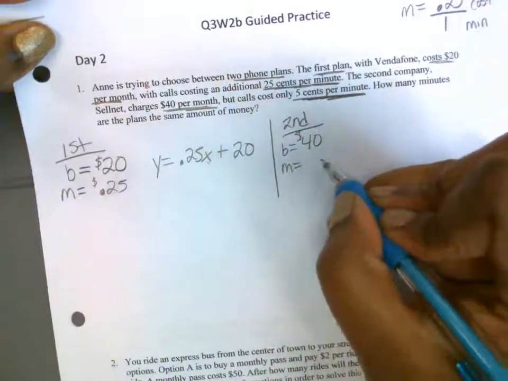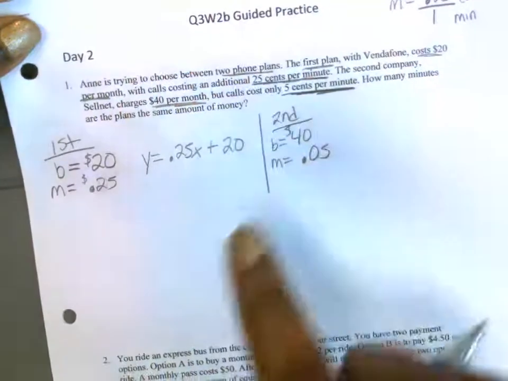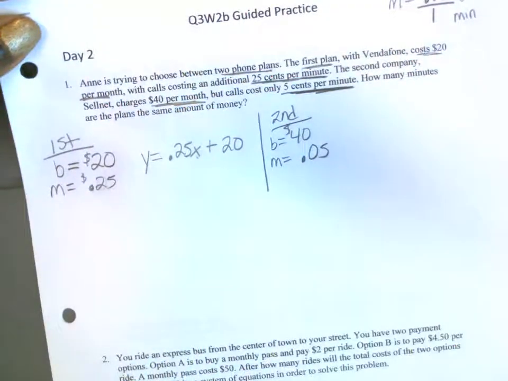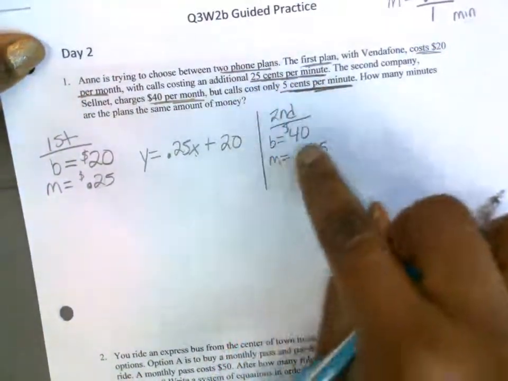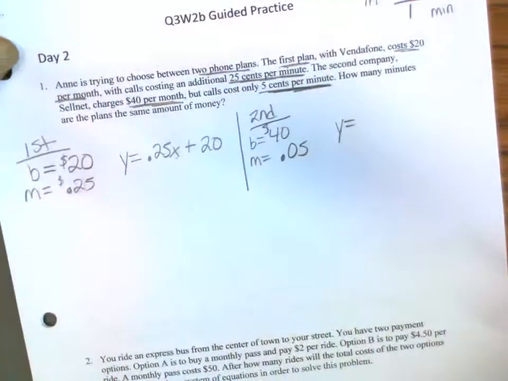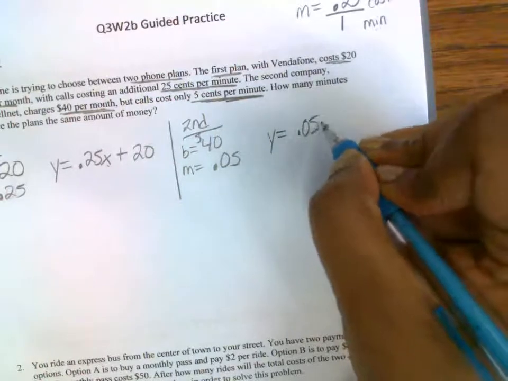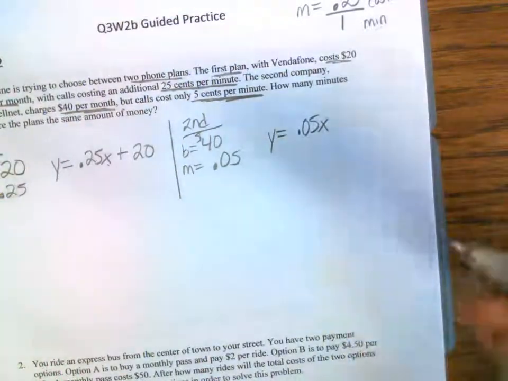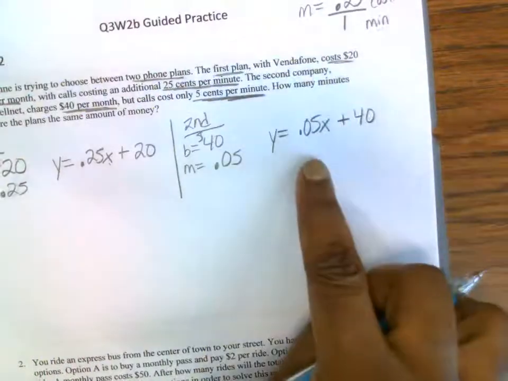My rate is going to be 5 cents, that's 0.05 dollars for every single minute. So the equation that I'm going to write for this second phone company is going to be Y is equal to 0.05 times X, which is the number of minutes, plus a starting amount of $40.